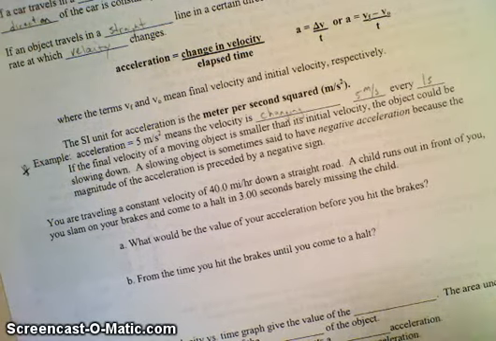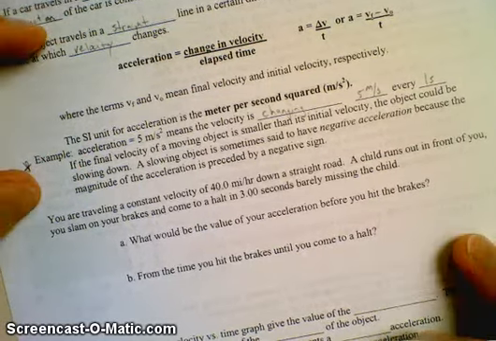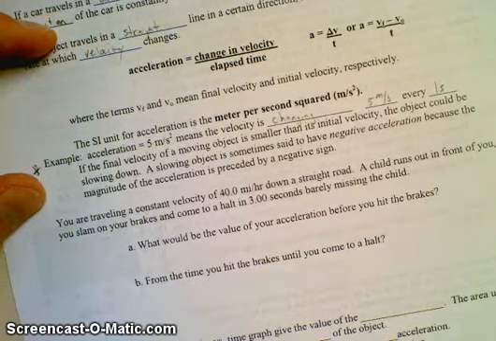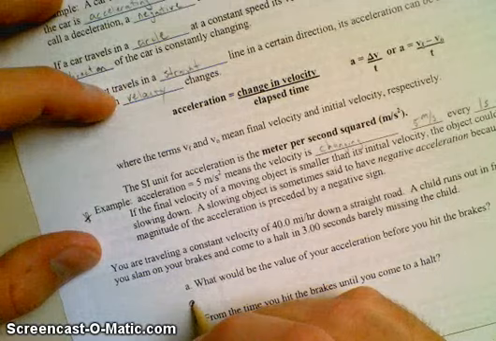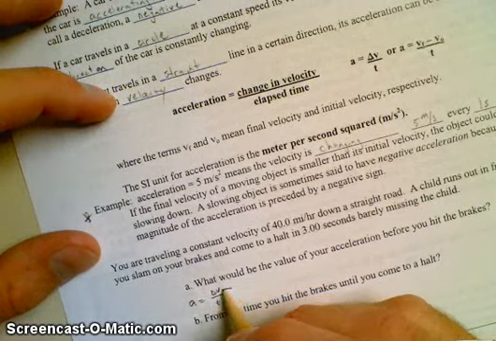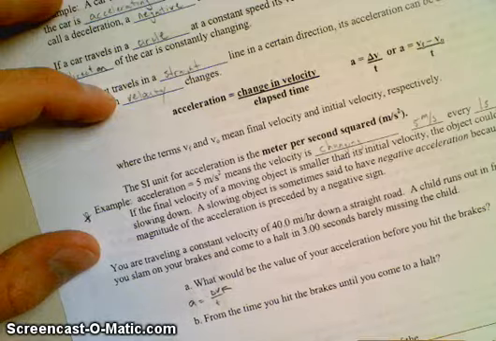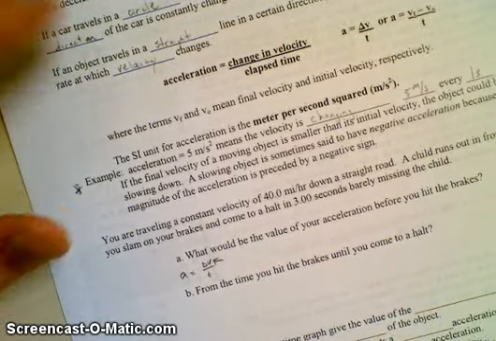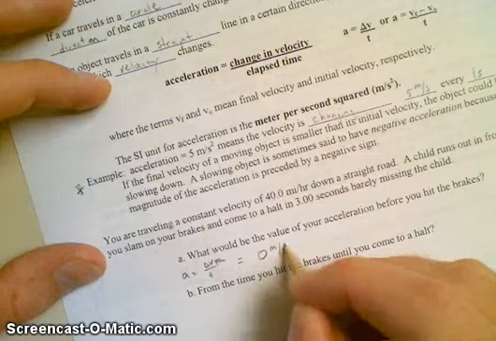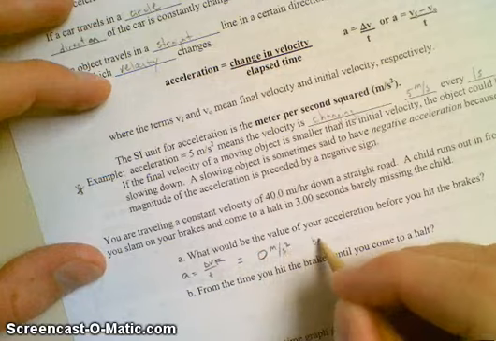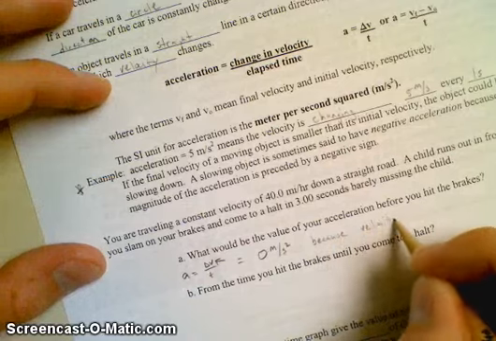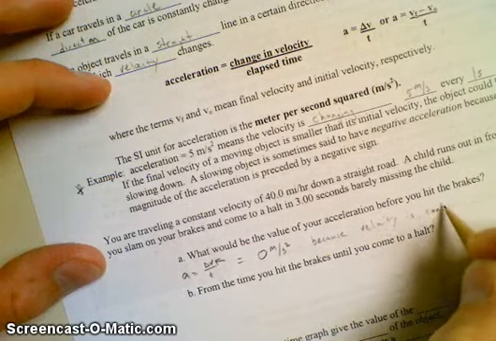So this is before you hit the brakes. How are you moving? Well, let's look. You're traveling at a constant velocity. So if I actually use this, acceleration is change in velocity with respect to time. What is my change in velocity if it's a constant velocity? The change would be 0. So therefore my acceleration would be 0 meters per second squared, because velocity is constant.